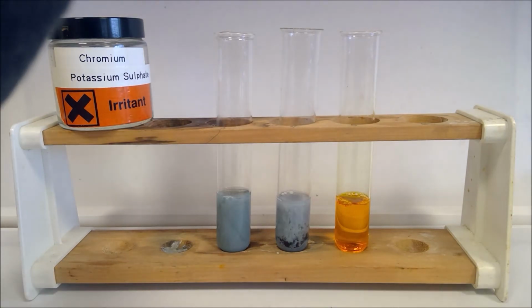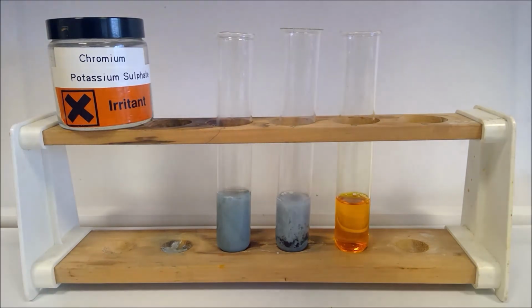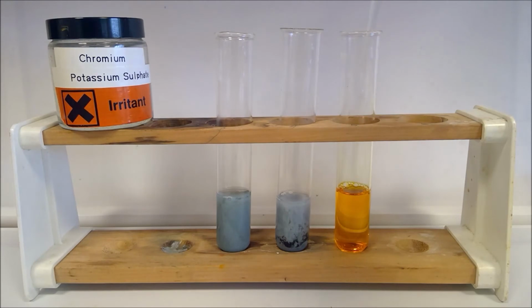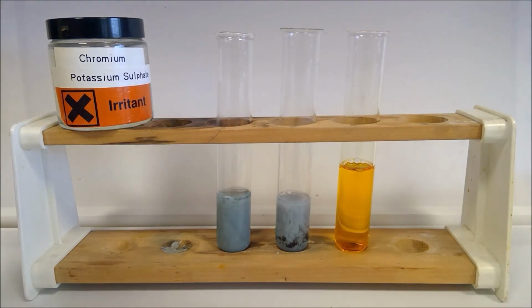I need a bit more of that. And then if we wanted to, just for fun, we could put a bit of acid in. And then we could put some alkaline in.